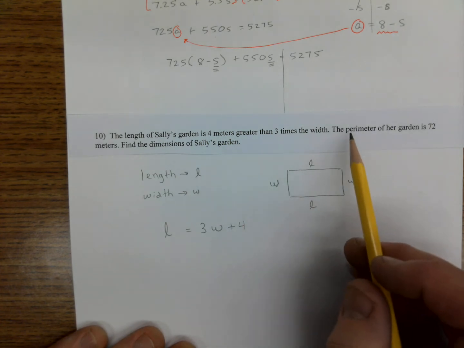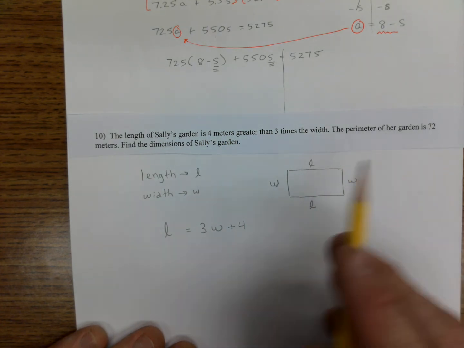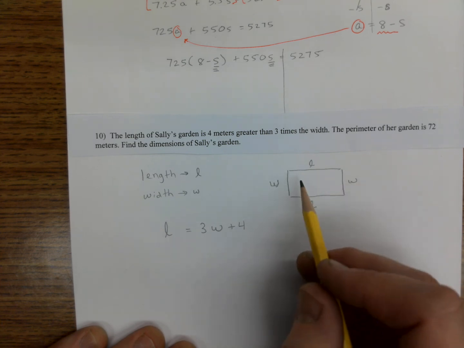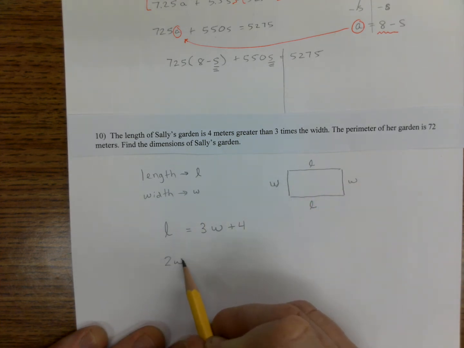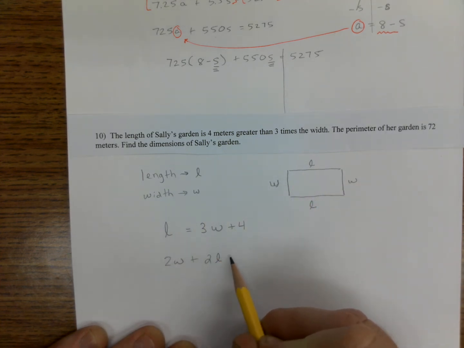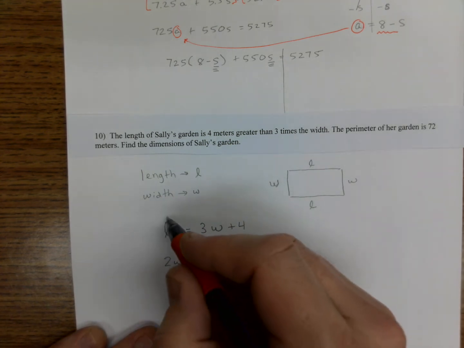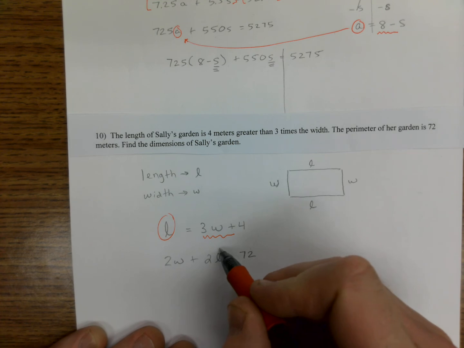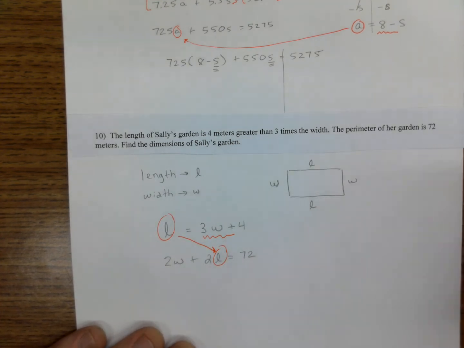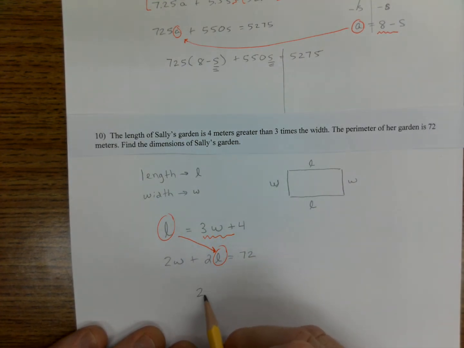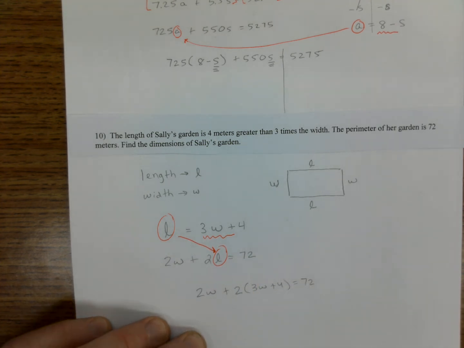The other equation is about the perimeter. The perimeter is 72. Perimeter means all the way around, so how do we find that? 2 widths and 2 lengths is equal to 72. This one's set up for substitution. You can replace L there, and you will have 2W plus 2 times 3W plus 4 is equal to 72. Same equation, new variable in there.